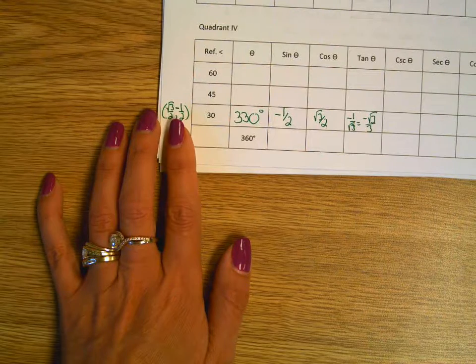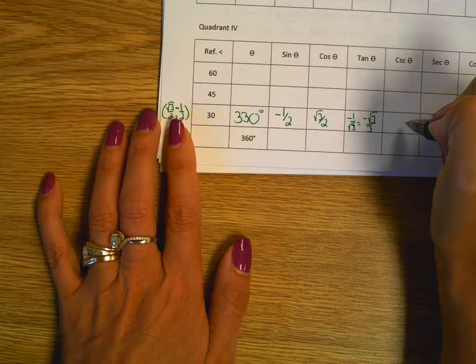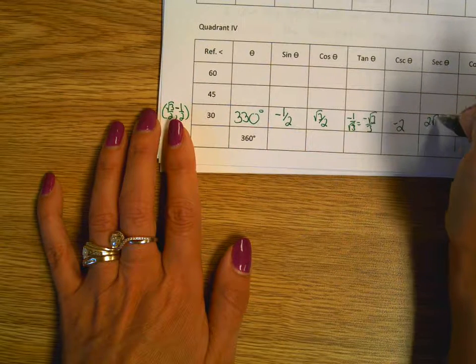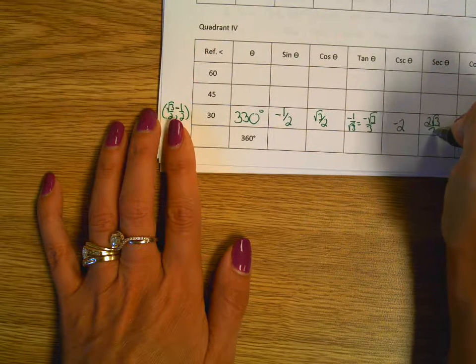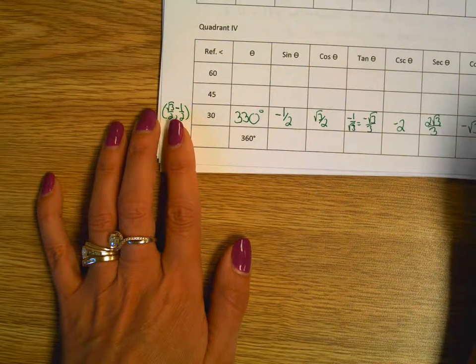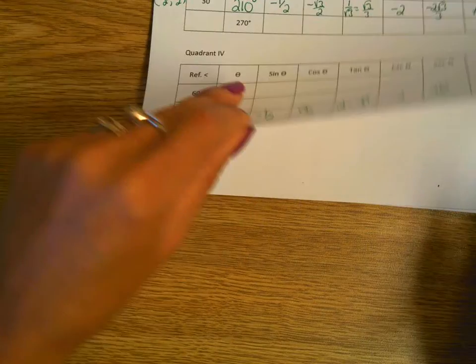And reciprocal all of those. Negative 2, positive 2 square root of 3 over 3, and then negative square root of 3. Okay.